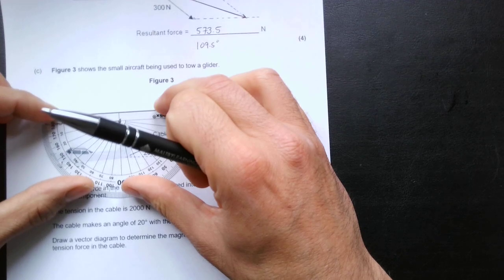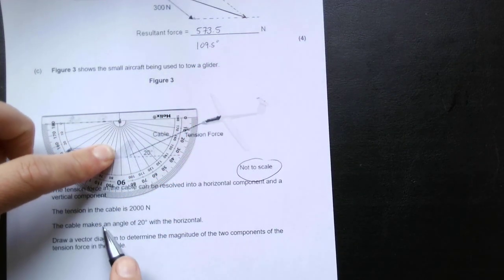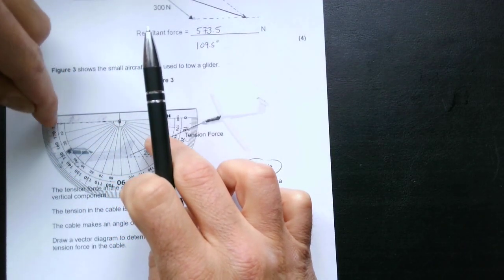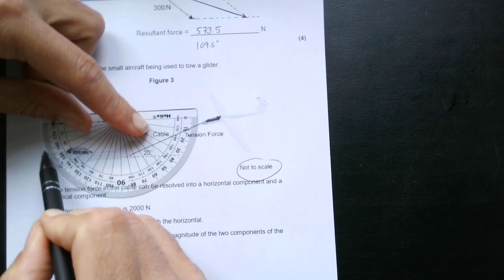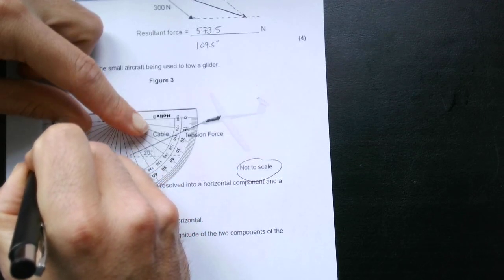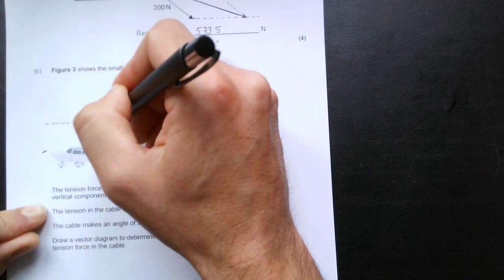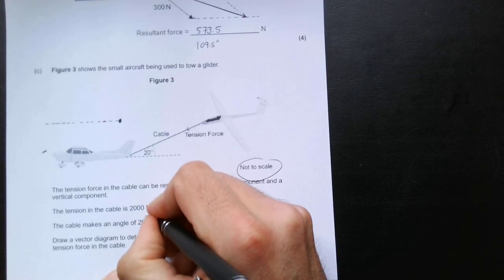So what we do is we draw our resultant force at 20 degrees. From the horizontal it's 0, and 20 degrees is that one there. So we mark that here. We make just a mark so we know what 20 degrees is from the horizontal. So that's 20 degrees from the horizontal. So we've sorted our 20 degrees out.